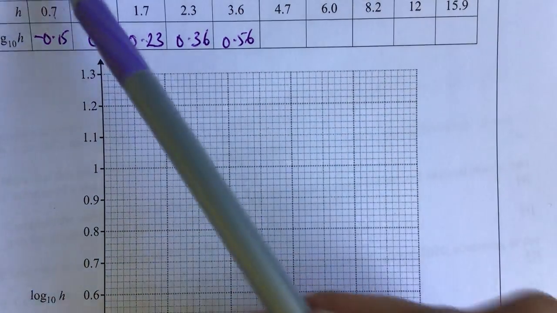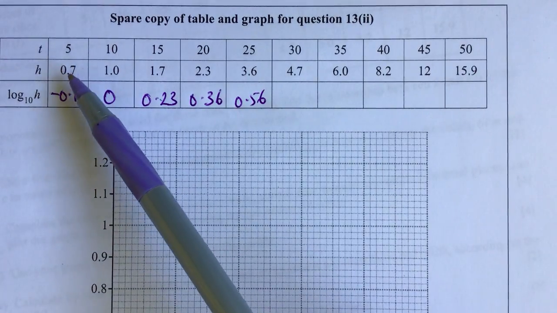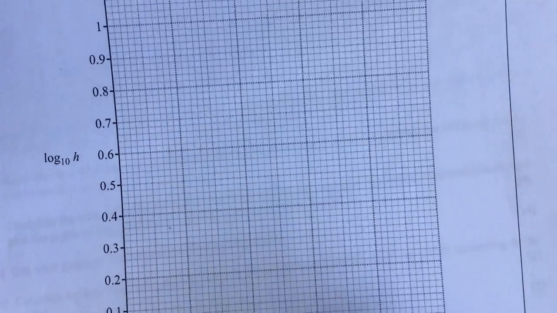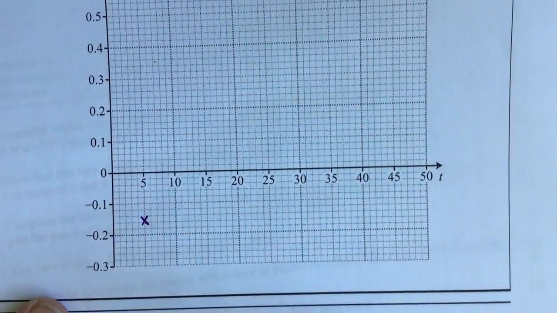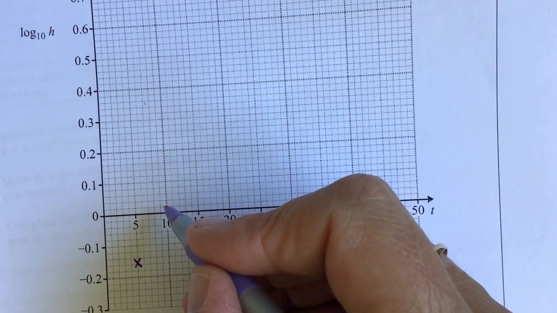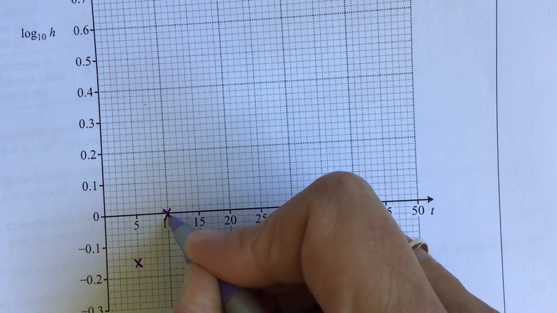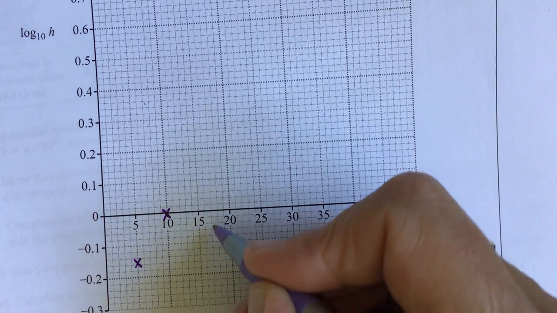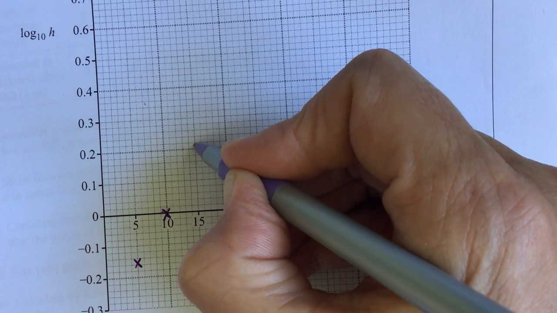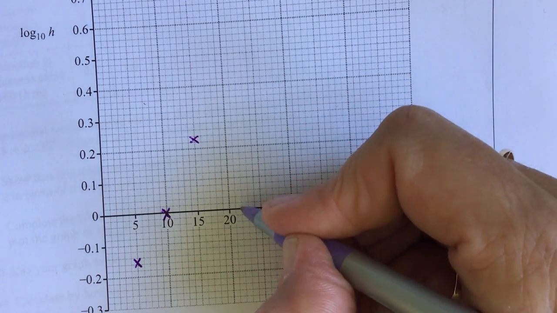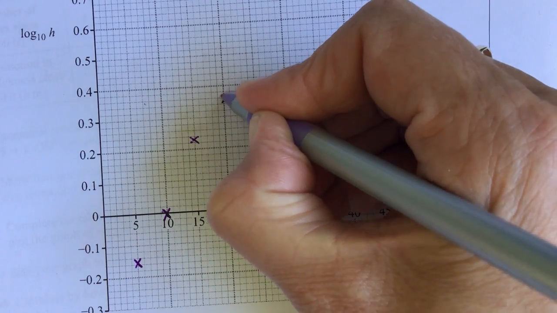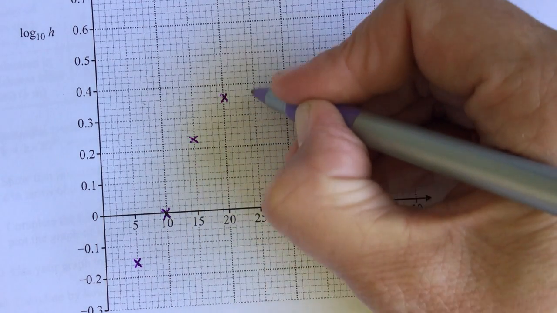So across the bottom we've got the t value, can you see that? And then we've got the log value, which is what we're going to be plotting on this axis. So the first point is 5, minus 0.15. You have to be as accurate as you can. I'll just move that a second. The next point is 10, 0. Then we've got 15, 0.23, 20, 0.36, and 25, 0.56.